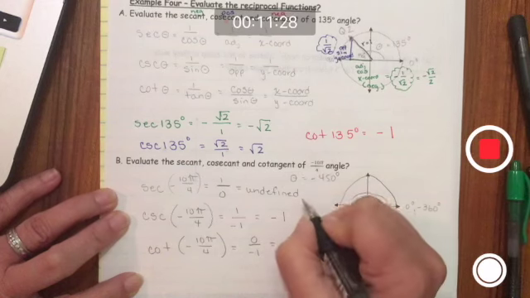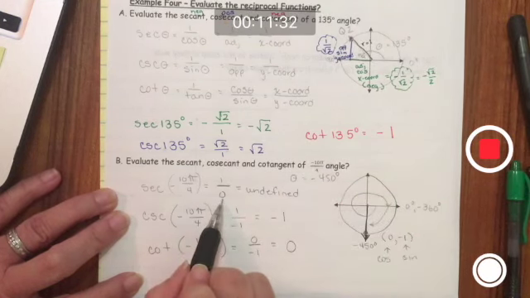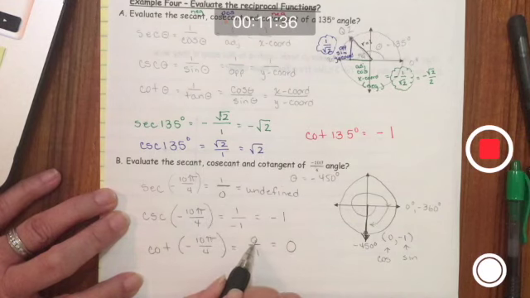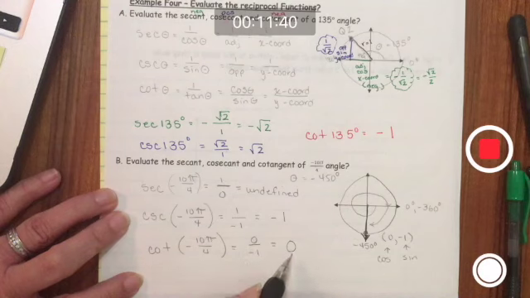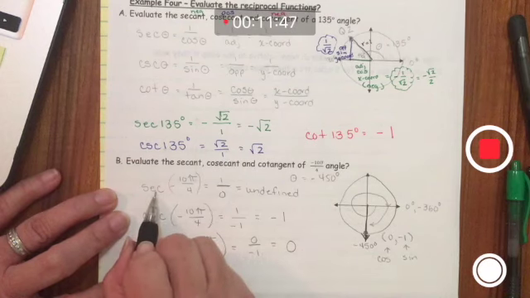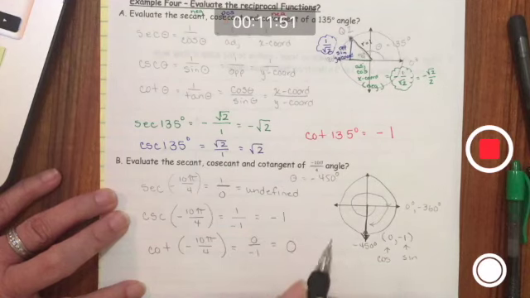I want you to notice the difference: when we're dividing by 0, when it's in the denominator, it's undefined. If 0 is in the numerator, and we're dividing by any other number, it's got a value of 0. So this cotangent has a value of 0. The secant doesn't really exist. We say it's undefined. And that is that.